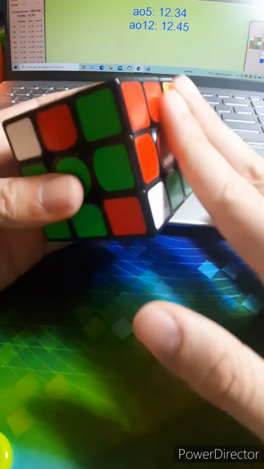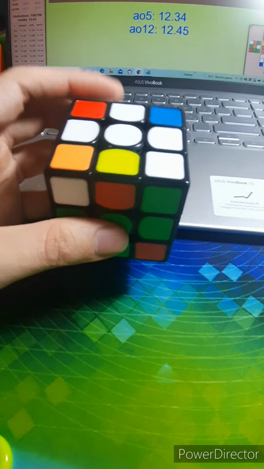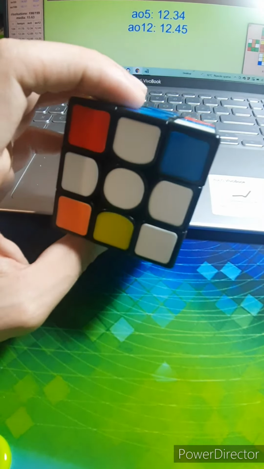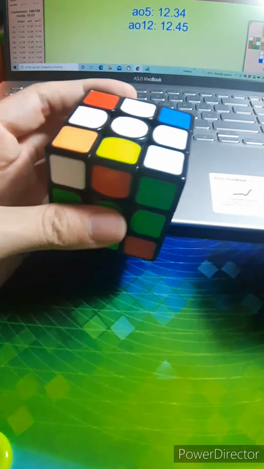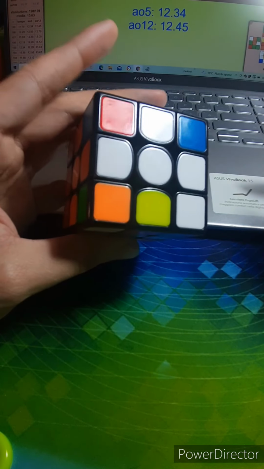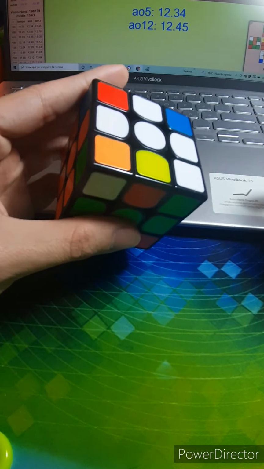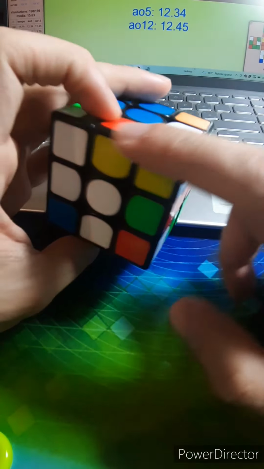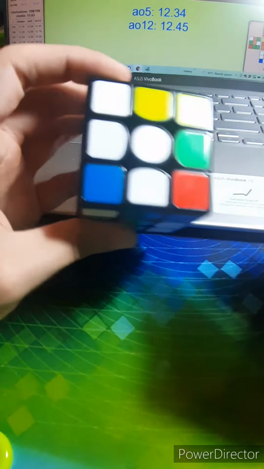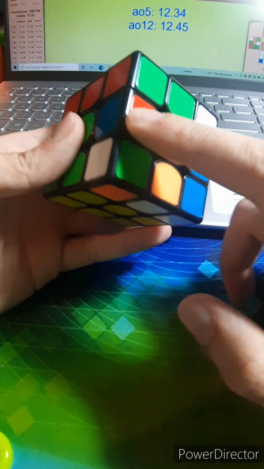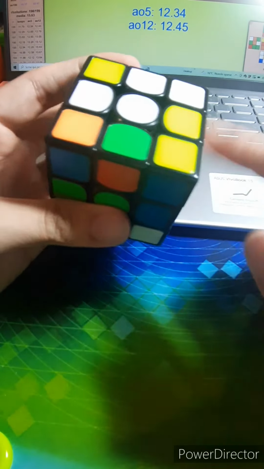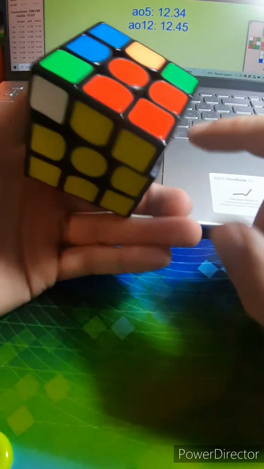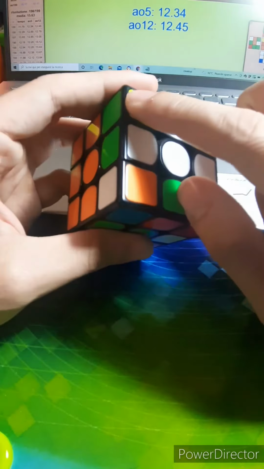And now I am left with F12. In this case, instead of just solving this edge and then finishing pairs, I'll do something ZZ style. So U2 R to make this block, and then U prime R puts this edge here, and then U2 forms this block, and then R2 inserts it, and then we have this pair.